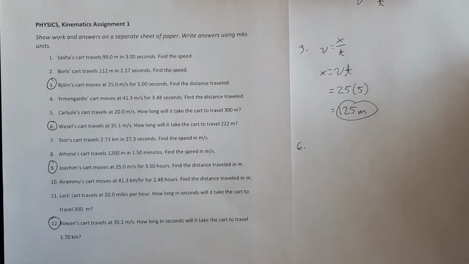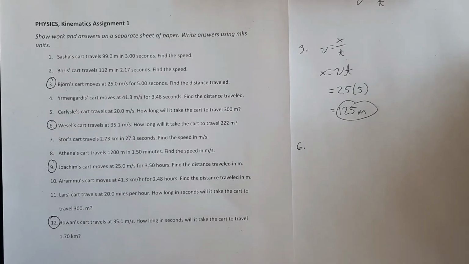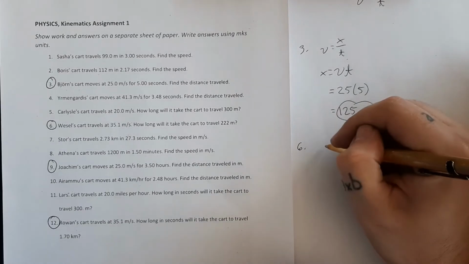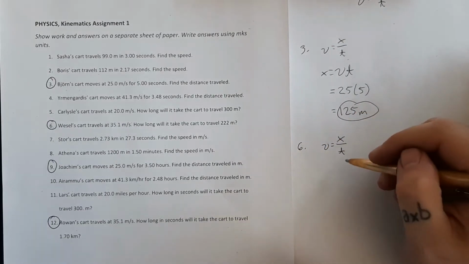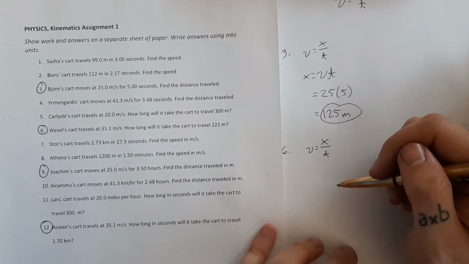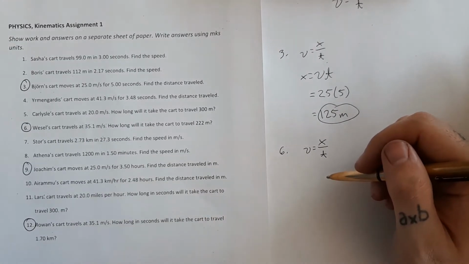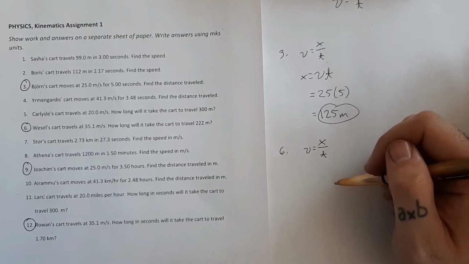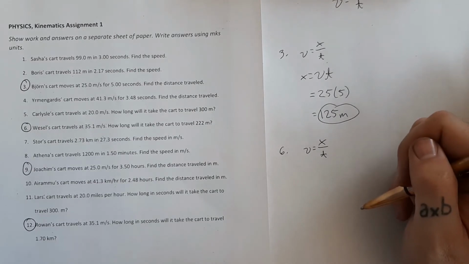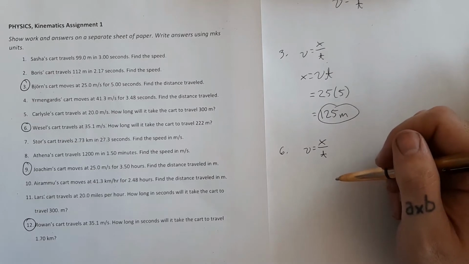Okay, so this one's telling us that Wessel's cart travels at 35.1 meters per second. How long will it take for the cart to travel 222 meters? So we're looking for time here. Okay, so if we're starting off with v equals x over t, solving for time is the one version of this formula that people often screw up, and it's just because it's in the denominator down there. Okay, so we want to get to time. There's 2 ways we can do it. Let's do it the 2-step way.